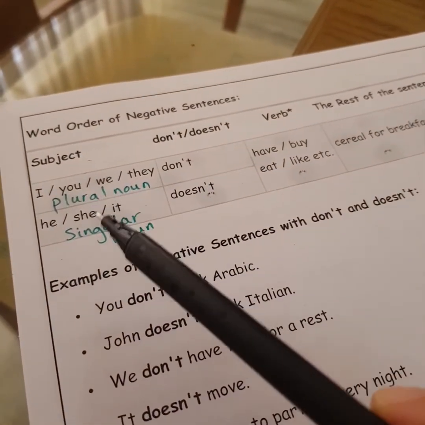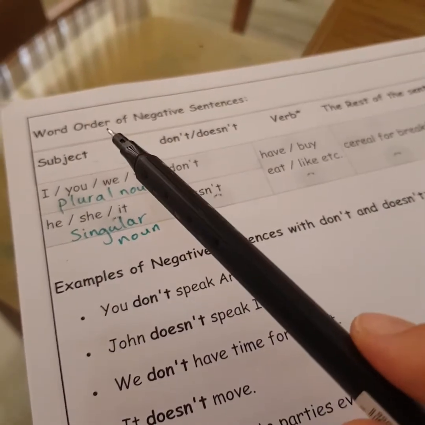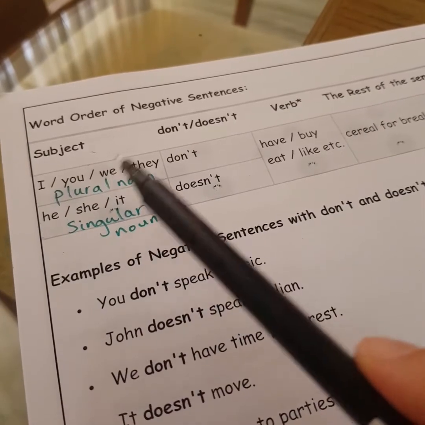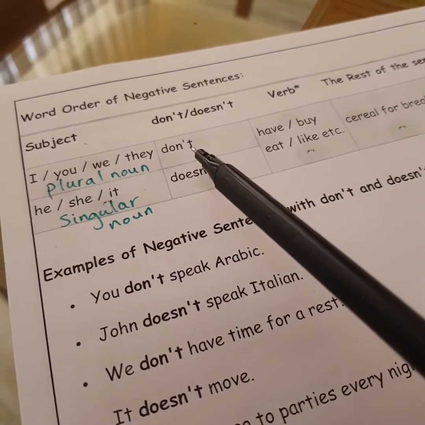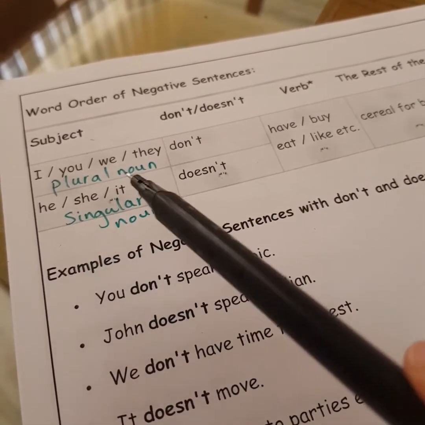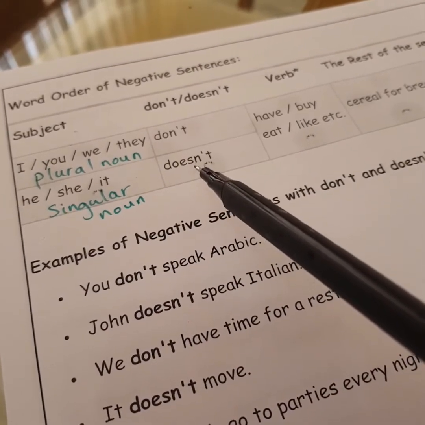Let's see how we will use don't or doesn't. If we have I, you, we, they, or any plural noun, we use don't to negate a sentence. If we have he, she, it, or any singular noun, we use doesn't to negate a sentence.